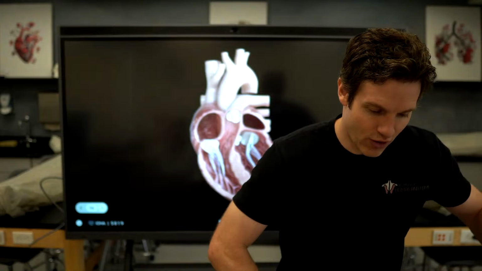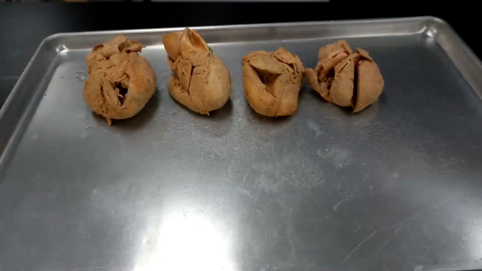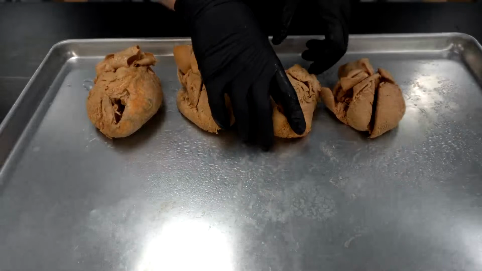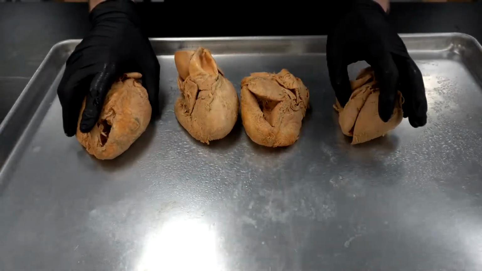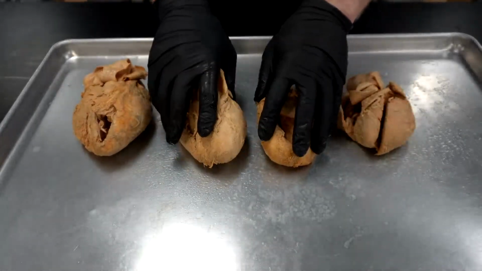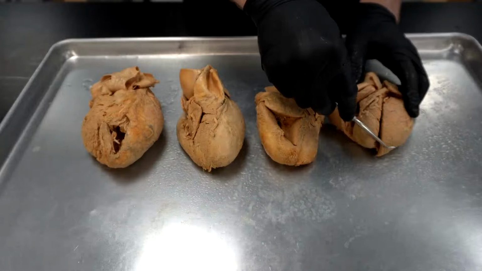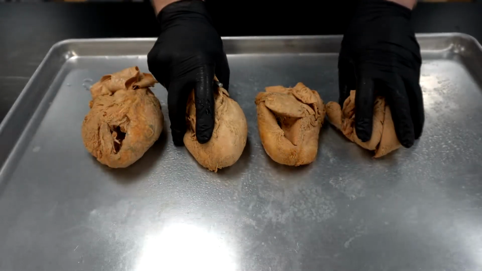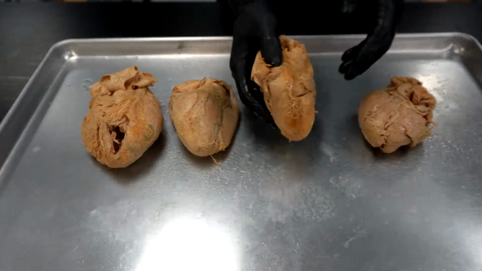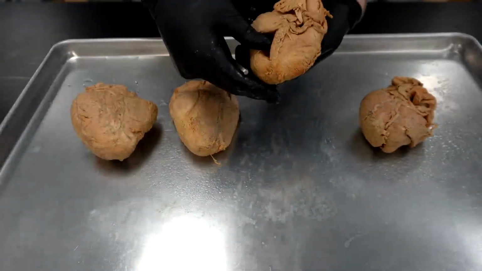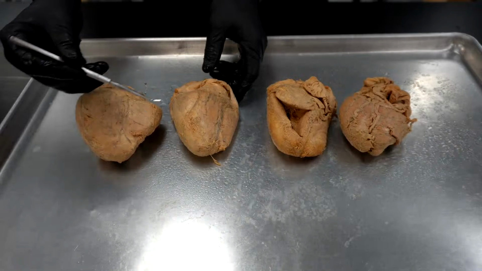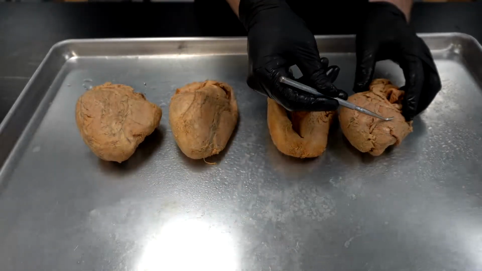So here we have 4 hearts. The reason we have 4 here is because based on the dissection, we'll use different hearts. But I've laid them all out essentially in the same way, meaning you can see the apex of each individual heart here, the tip right there. What I love doing with students is showing them certain surfaces of the heart. Let me do it like this. Now, if you look closely, you can see there's this flat surface on each one of these hearts.